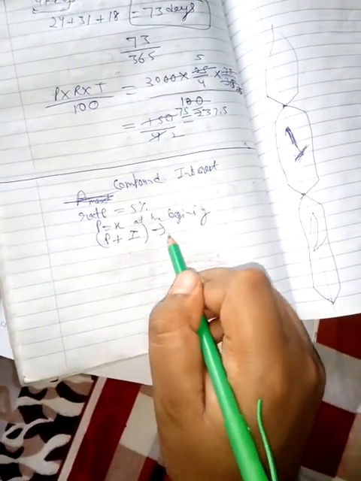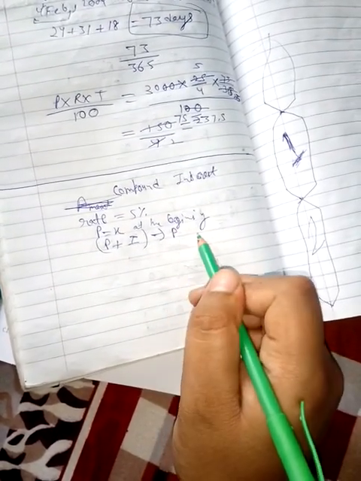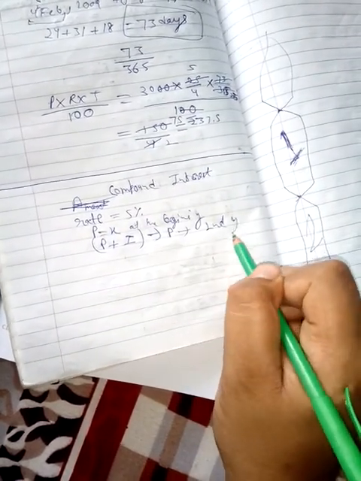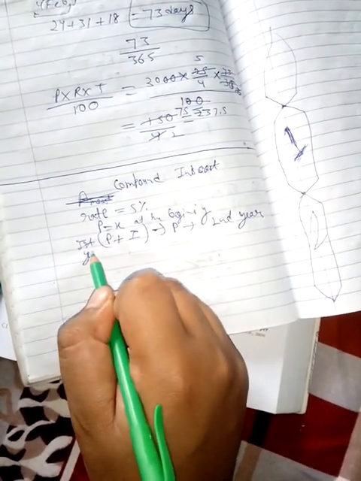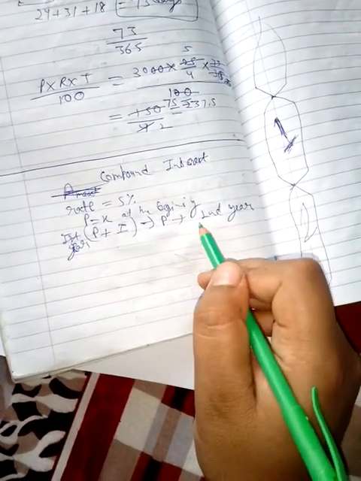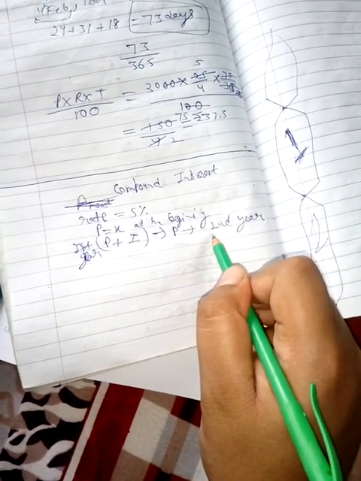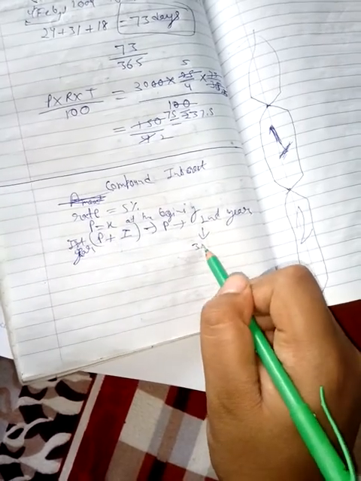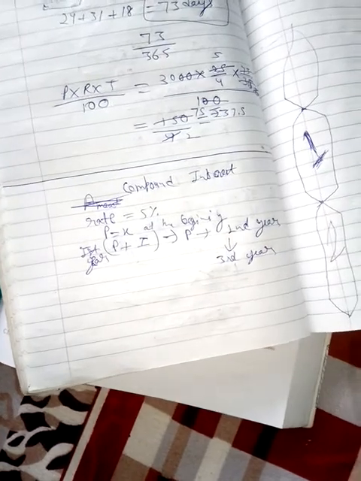So this will be the new principal after the end of the 1 year for the second year. And the value we get after the second year including interest will be the principal for the third year. So that's how it goes.